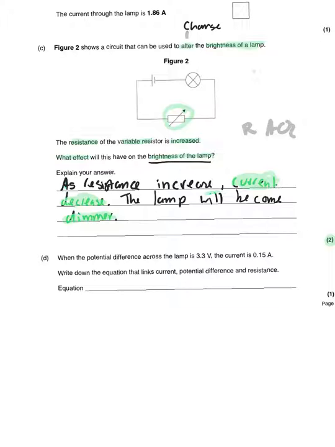Next question. When the potential difference, so that's the voltage, across the lamp is 3.3 volts, the current is 0.15 amps. Write down the equation that links current, potential difference and resistance. Well, this is something I should be really smart at now. V equals IR. I should just be able to remember that. That's an example of a knowledge question. I should just know that. Even though it says this stuff here, it's just asking me to write that down, recall it, know it. So you need to be able to remember and recall it as quickly as that.